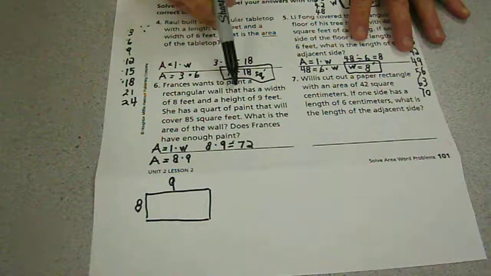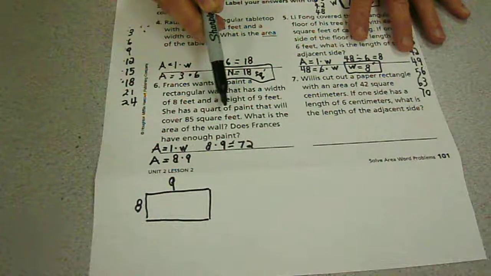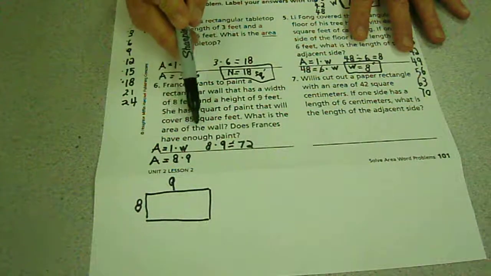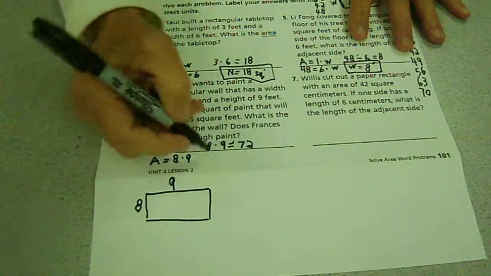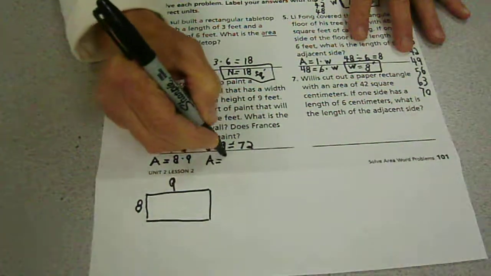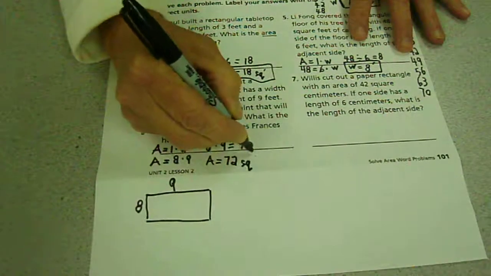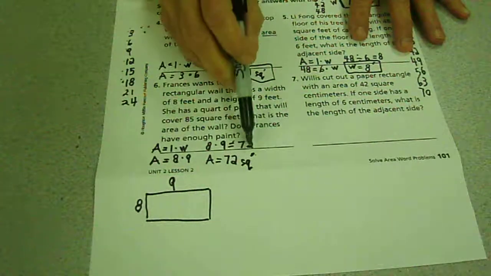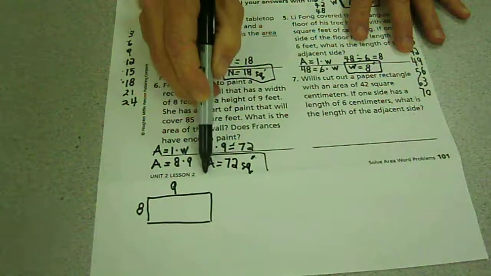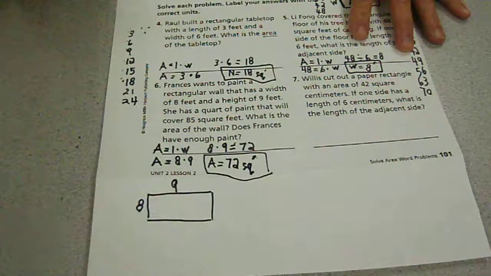Now it asks me, what is the area of the wall? So A equals 72 square feet. Put my little 1 dash up there. I'm going to box that. That's one of my questions.